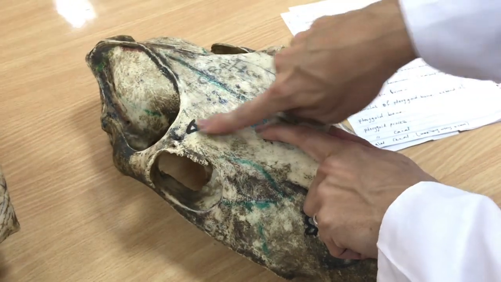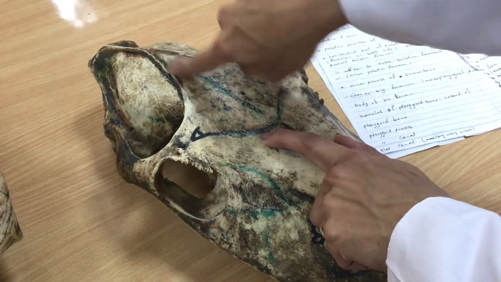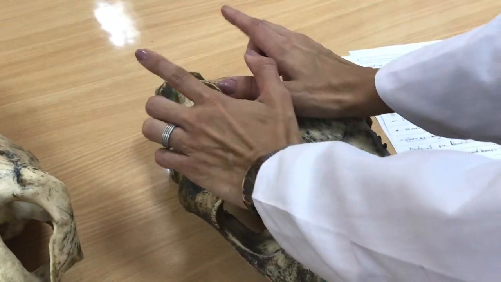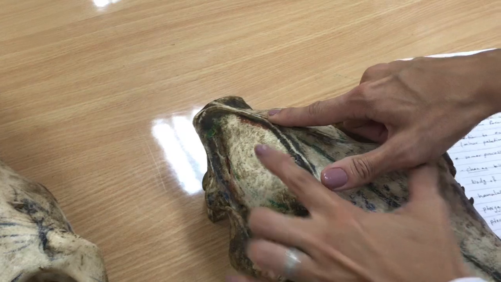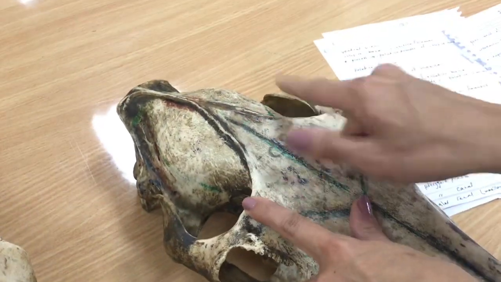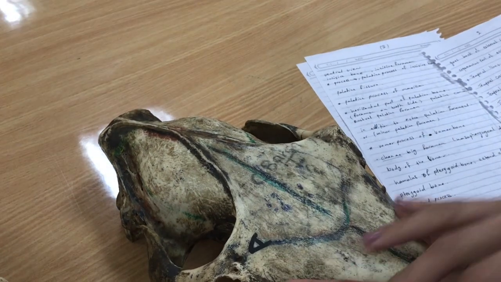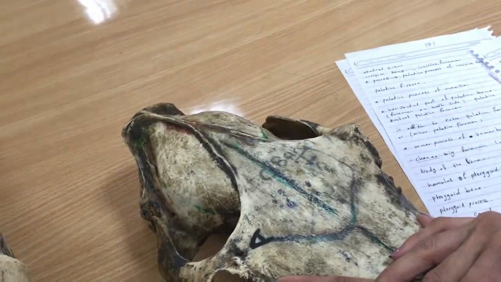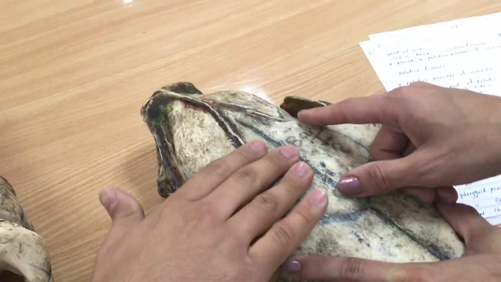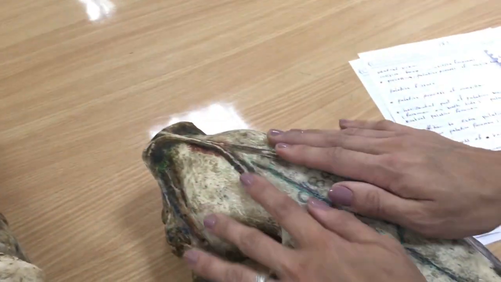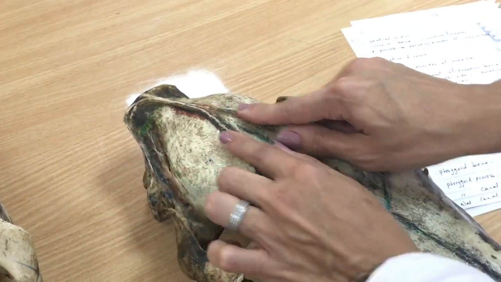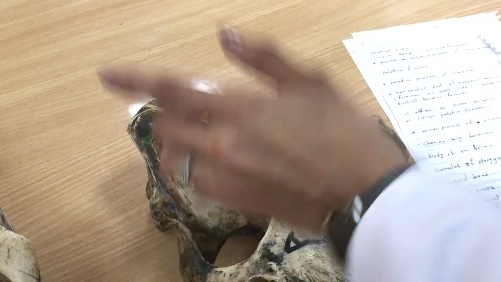Then we have here all this frontal bone and then the temporal bone. The sagittal crest will diverge to form two temporal lines. Frontal temporal line, and there is the temporal crest. Okay, temporal line, temporal crest. Focus a bit on this.